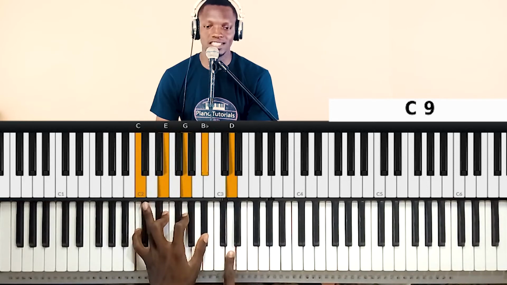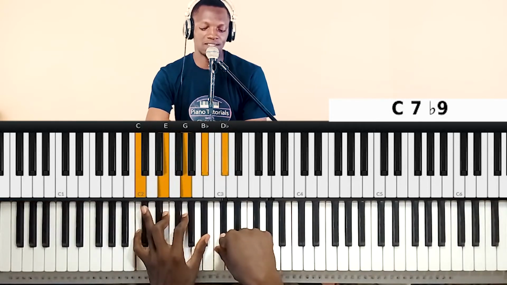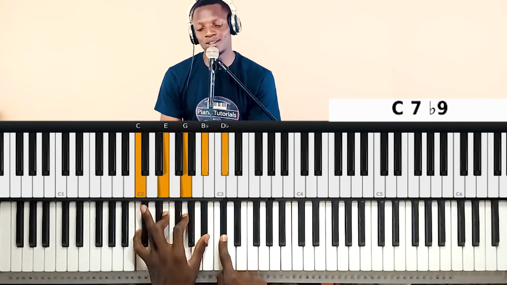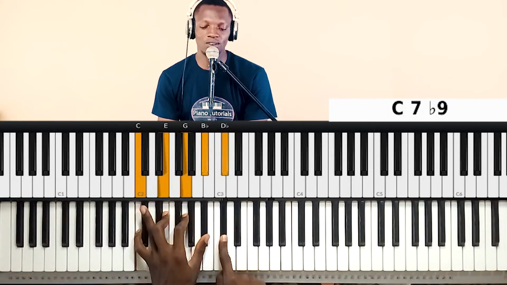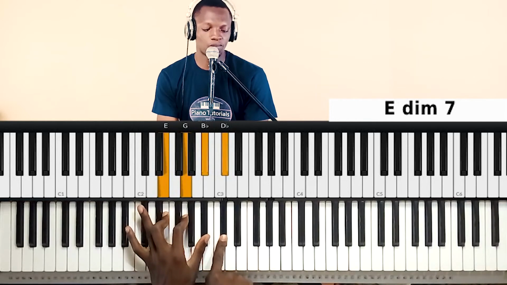Then this is a flat 9, lowered by a half step. So this is the chord I'm talking about, dominant 7 flat 9. I like to use it when I'm going to my minor chord, and the reason is because of the diminished flavor in this chord. Now, if you remove the root, you discover that this is a fully diminished 7 chord.